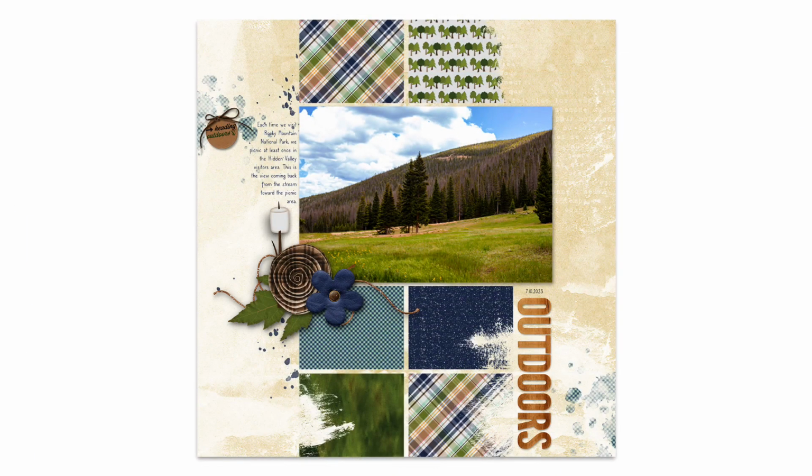Here's my scrapbook page after I've removed the small distraction and lightened the photo.